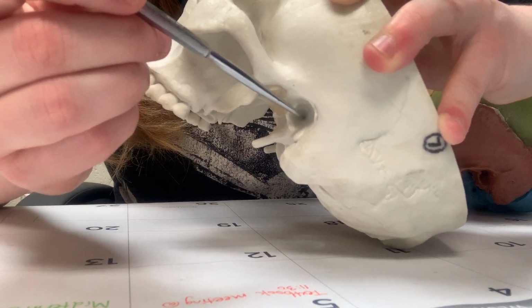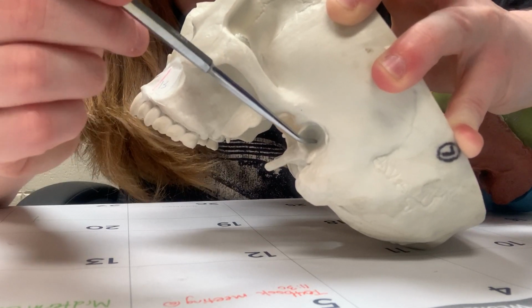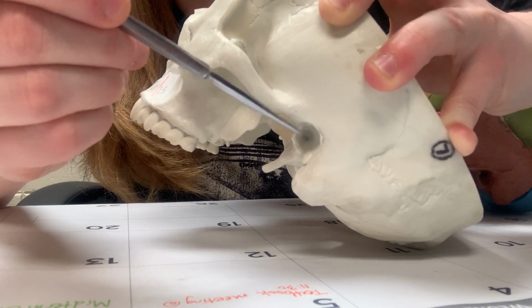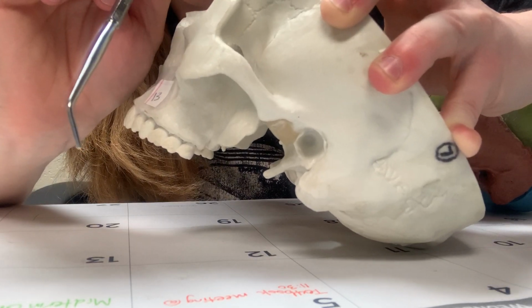Now up above the styloid process, we have an opening in the skull called the external acoustic meatus. If you think of the word acoustic, what does that make you think of? Usually sound, or hearing. So that is the hole right there where the ear would be located, next to the skull.